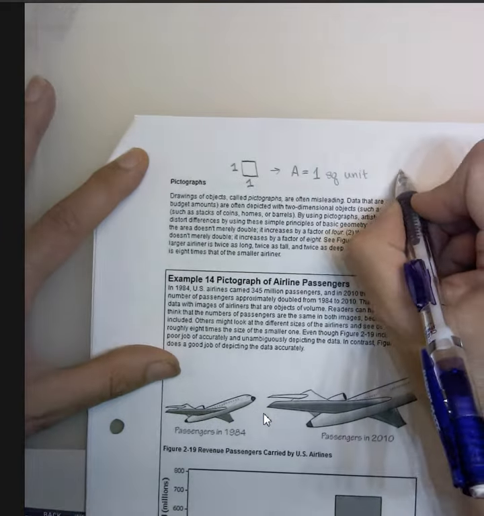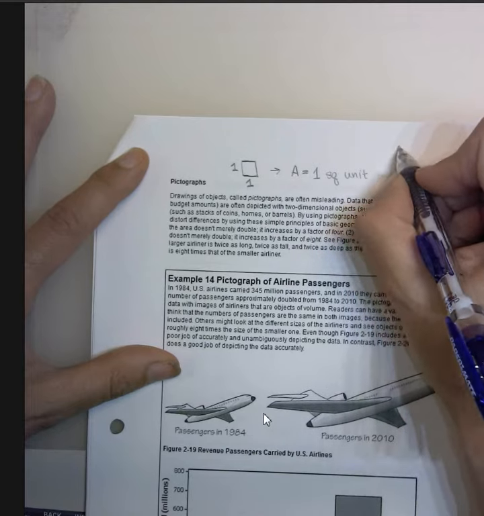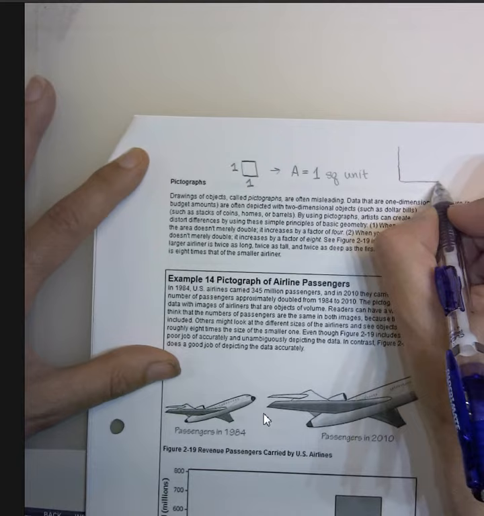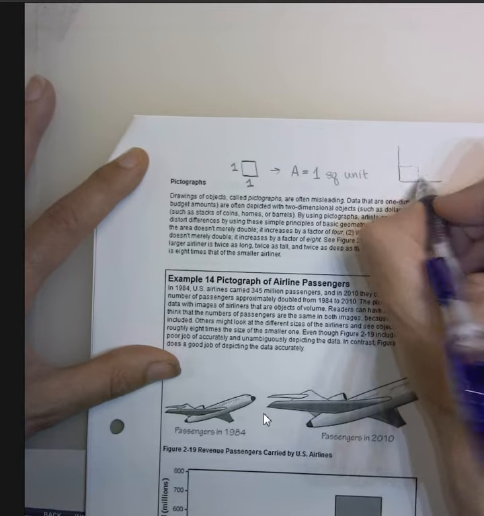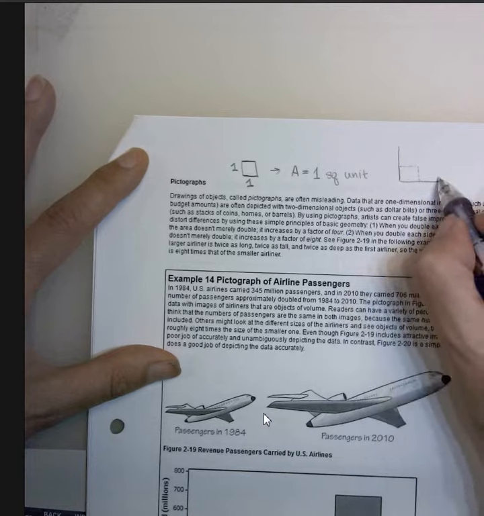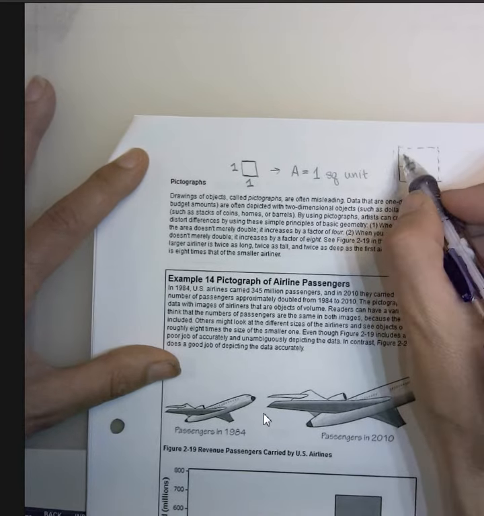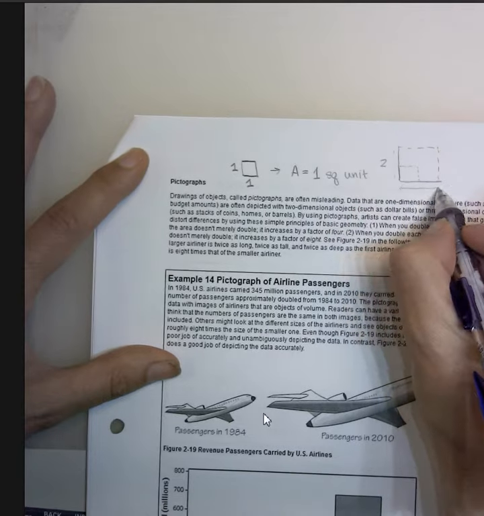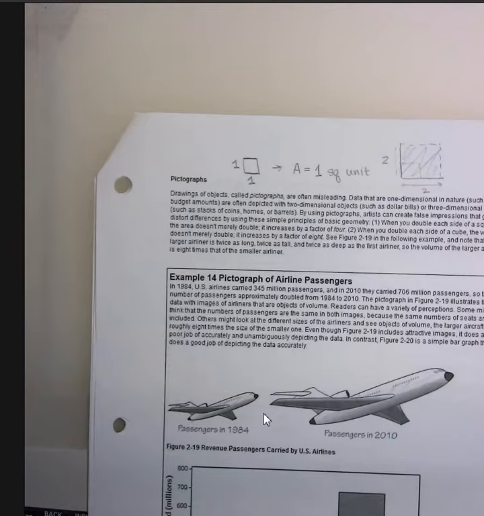But if I double that, making each side twice as long, the area is now 2 times 2, or 4 square units.